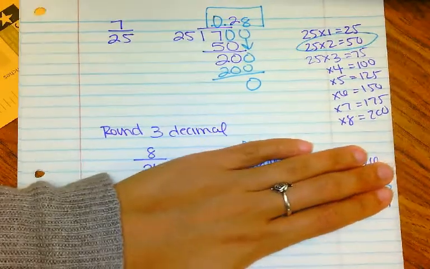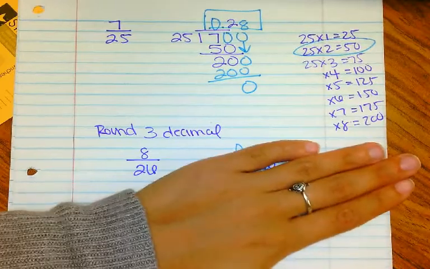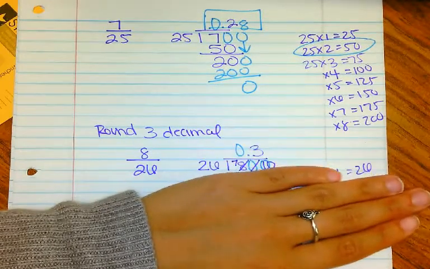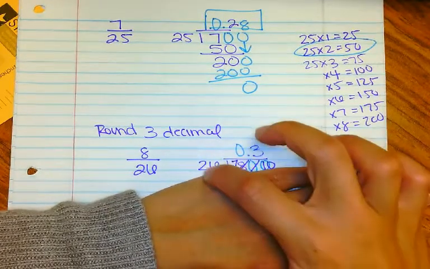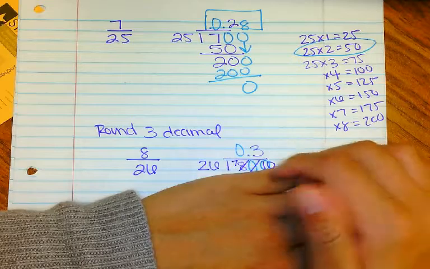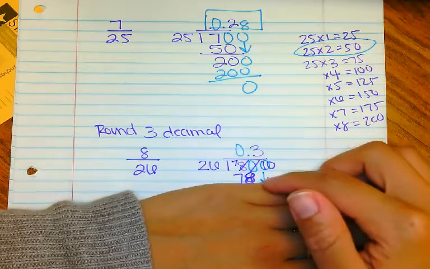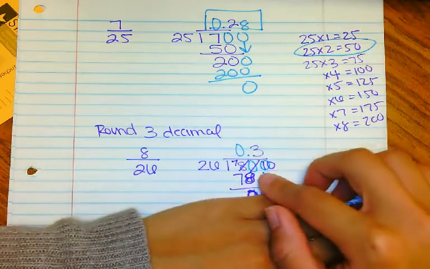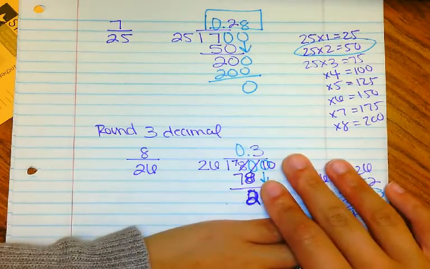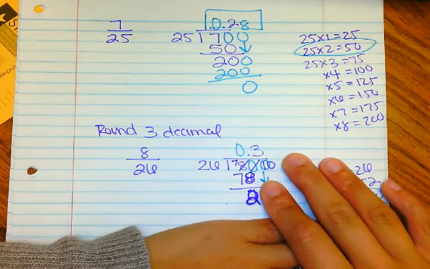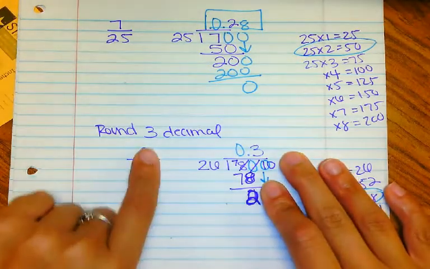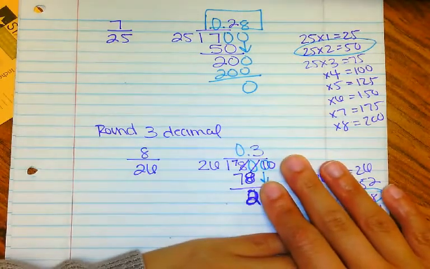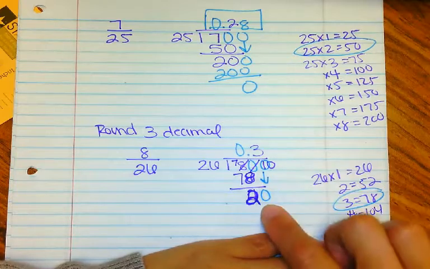All right, now I want to point out something, okay? So when you're dividing, you should get 3 as your first number. 3 times 26 is 78. And then when you subtract, you're going to get 2, okay? Now we have to keep going because we need to round to 3 decimal places. That means we need at least 4 numbers, okay? So when we bring down our 0, we get 20.